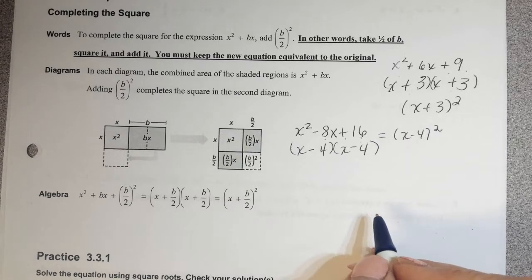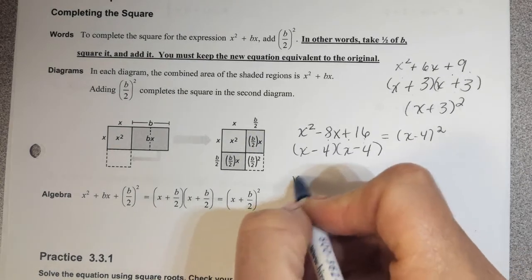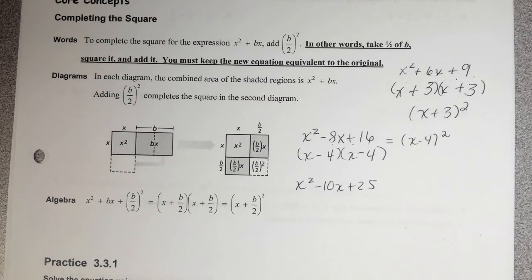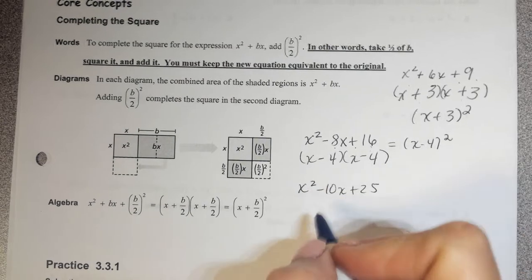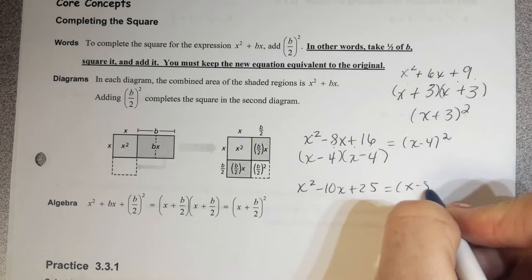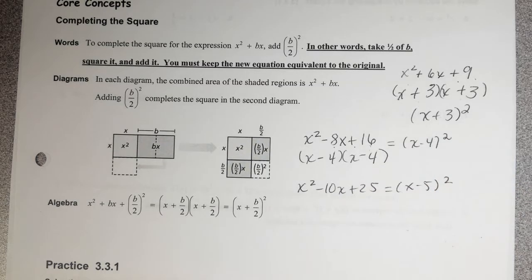So we want to be able to do that really quickly. Let me give you another one. See if you can come up with that pretty quickly. Anybody know what it would be? Yep. Right. Everybody get that? Do you notice how if you take half of 10, what do you get? Square it. See how that pattern works?